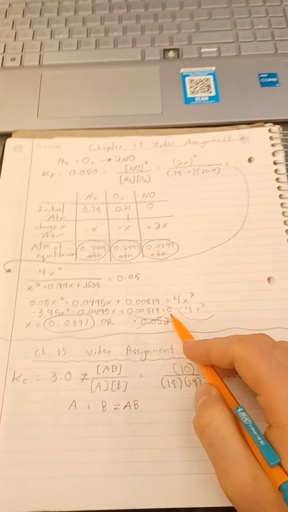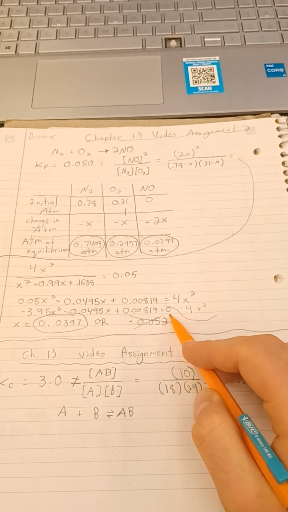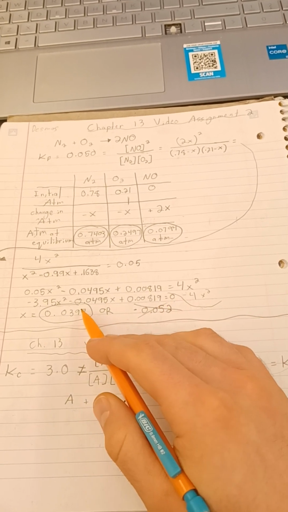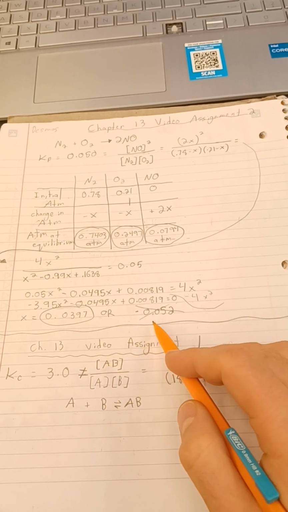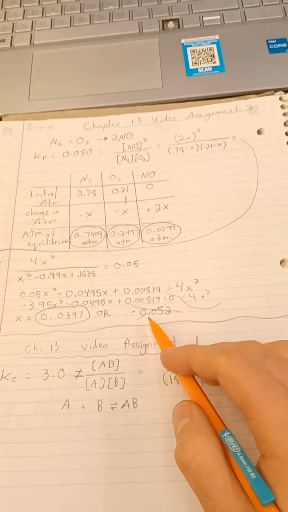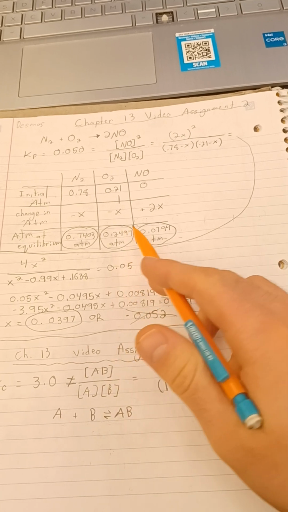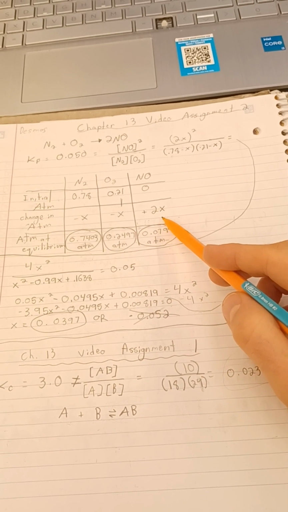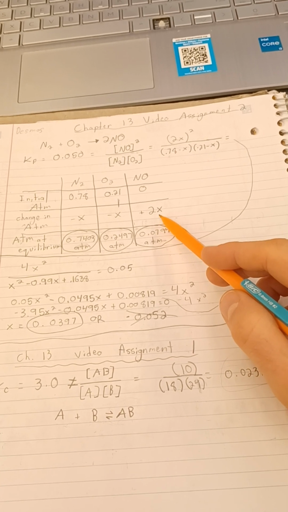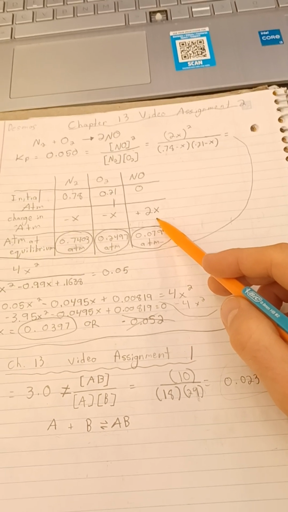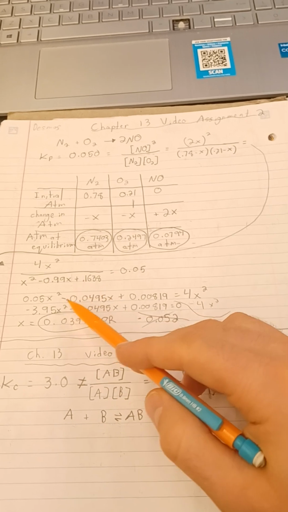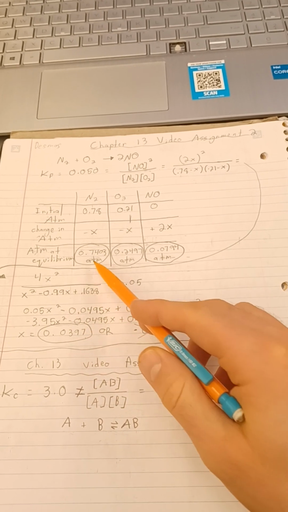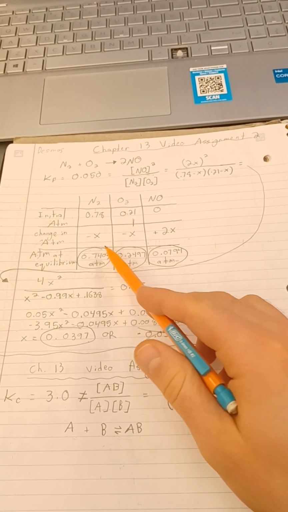I threw that into my calculator, TI-84, using the quadratic formula option. And given these two options, then obviously x cannot equal negative 0.052, because if that were true, then you would have a negative ATM for NO. 2 times negative 0.052 would be a negative number. So it has to be the positive number, 0.0397. You plug that in on each of these.